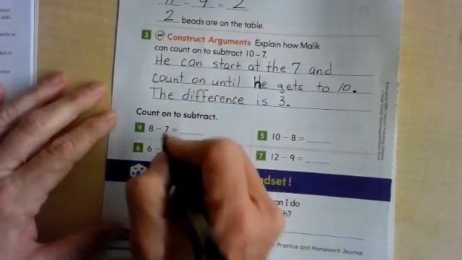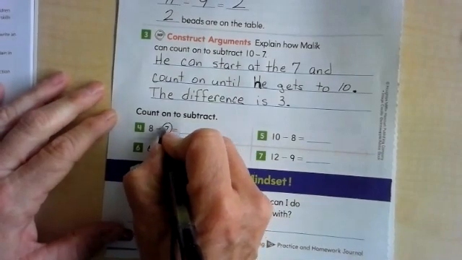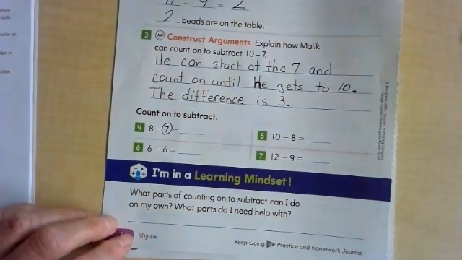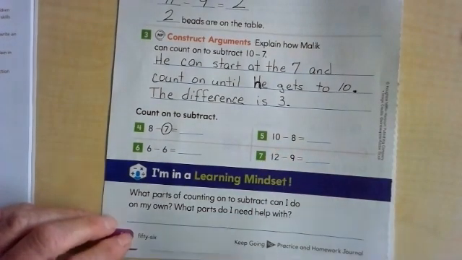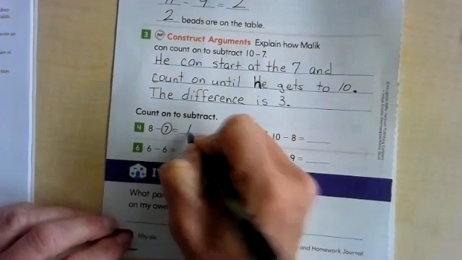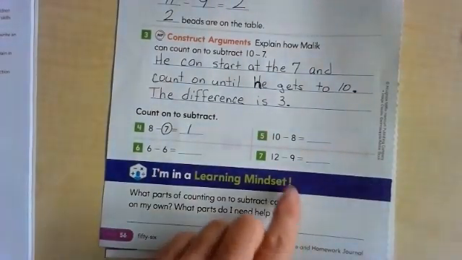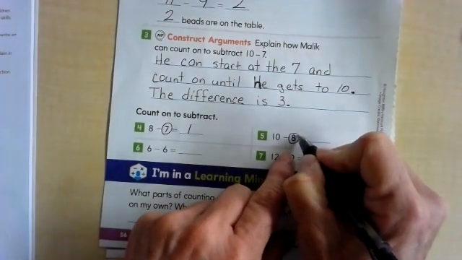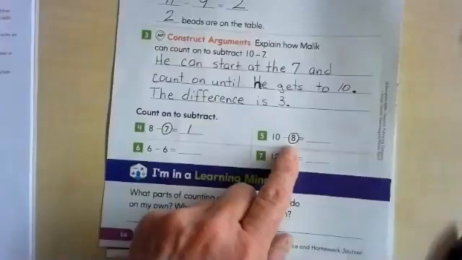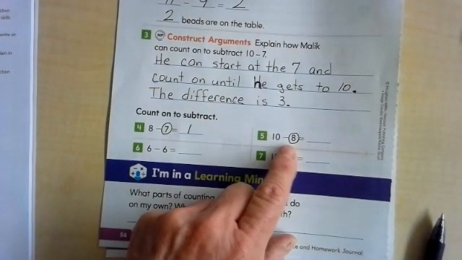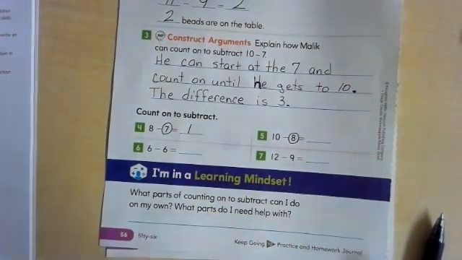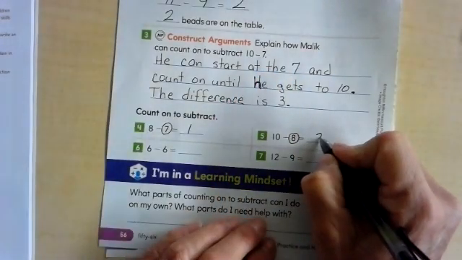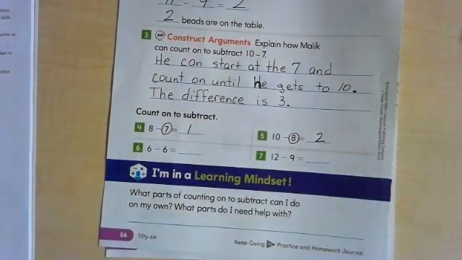So the small number is 7. I'm going to circle that, and I'm going to count on until I get to the number 8. So 7, 8. So 8 minus 7 equals 1. 10 minus 8. 8 is my smallest number. I'm going to circle that because that's where I start. And I'm going to count on until I get to 10. So 8, 9, 10. So 2 numbers. 10 minus 8 equals 2.